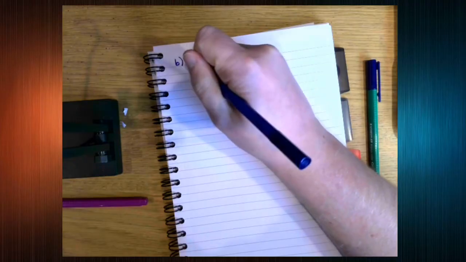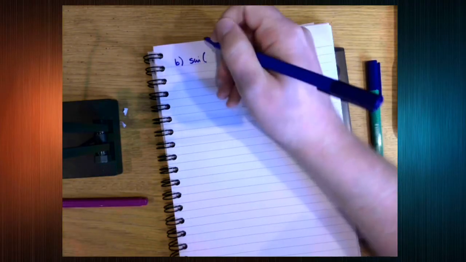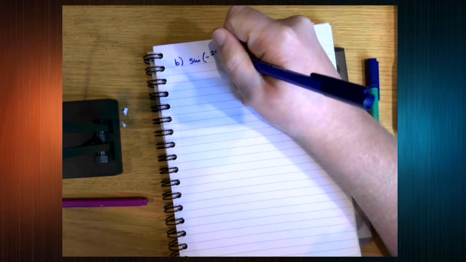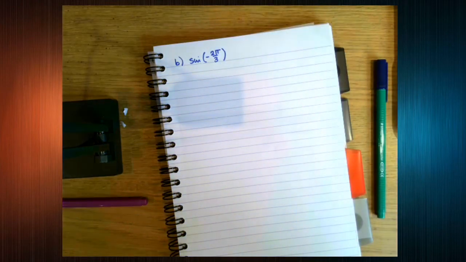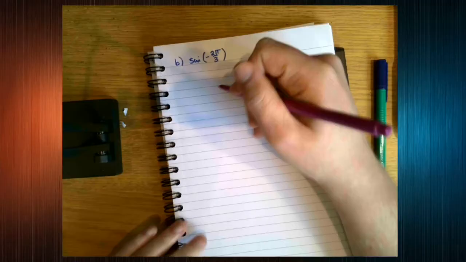So let's look at question 2. Sine of minus 4 pi by 6. So let's just simplify that to start with. So we've got sine of minus 2 pi by 3. So again, let's think about that diagram.